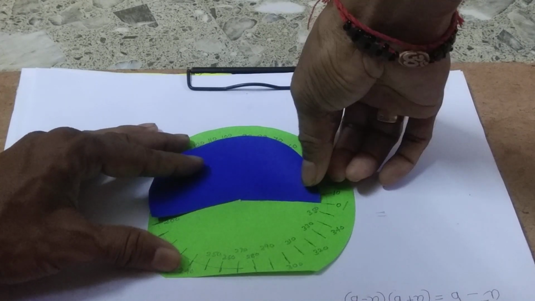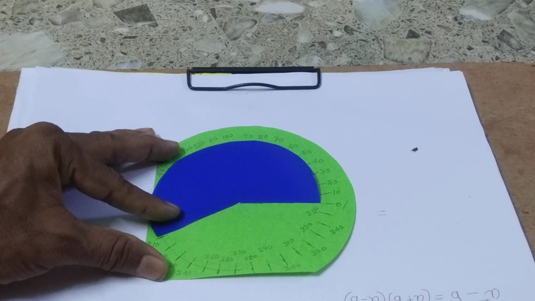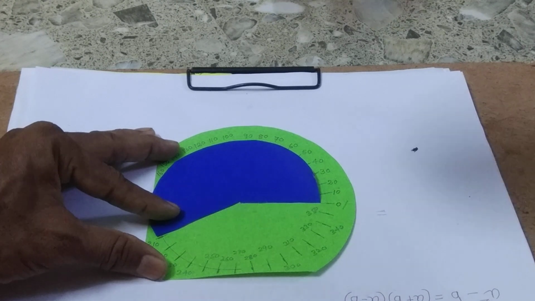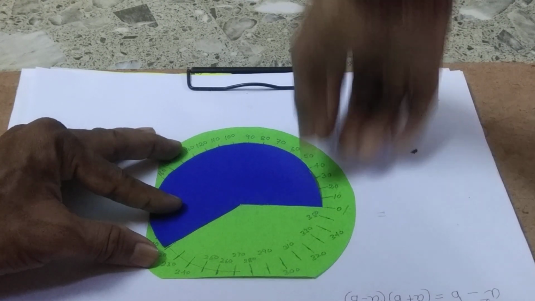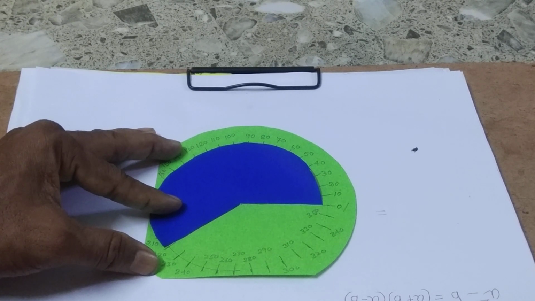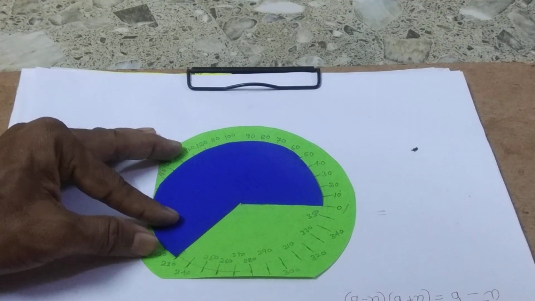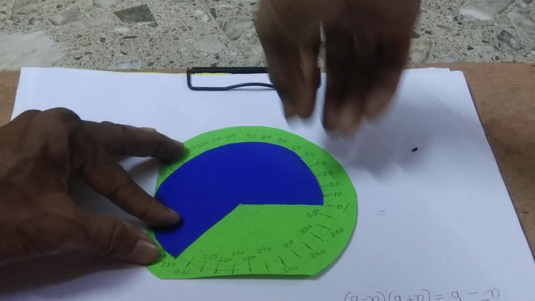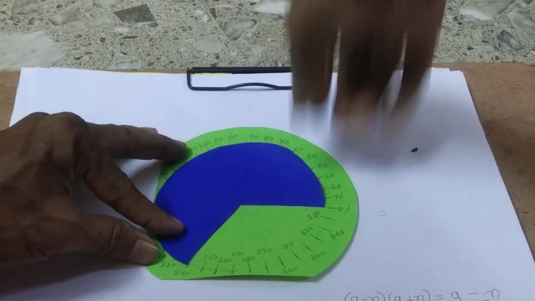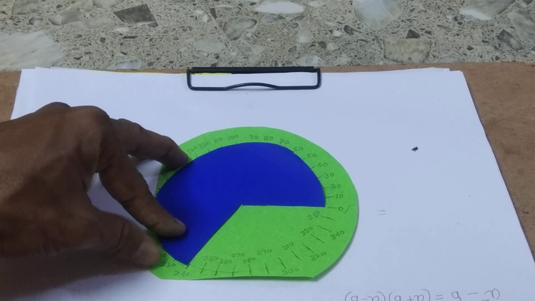If we increase this angle more, then we are getting an angle of 210 degrees, and it is also a reflex angle. If we increase it more, we get 220 degrees, also a reflex angle. Again, we get 230 degrees, and it is also a reflex angle. Again, we get 240 degrees, also a reflex angle.